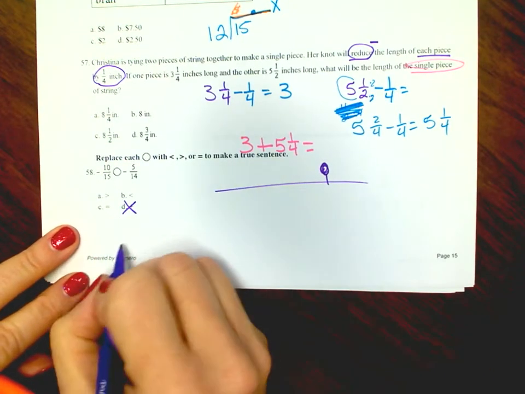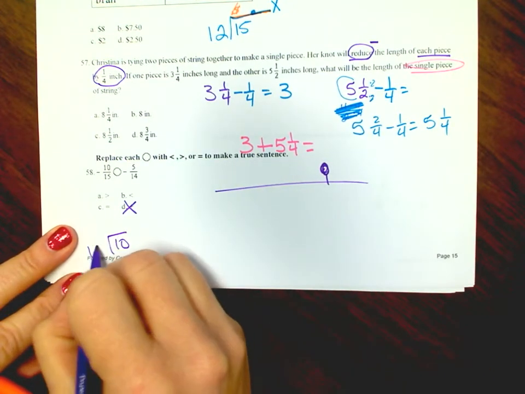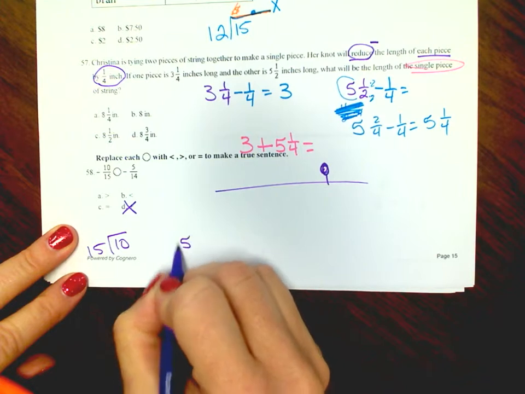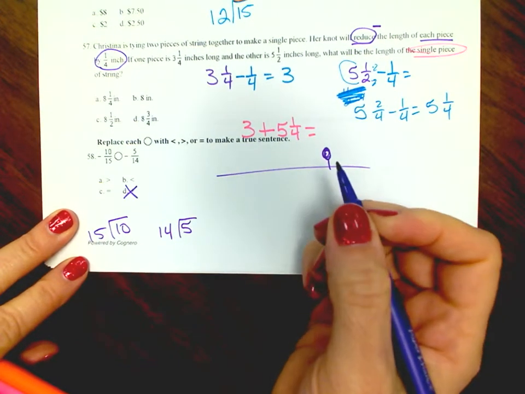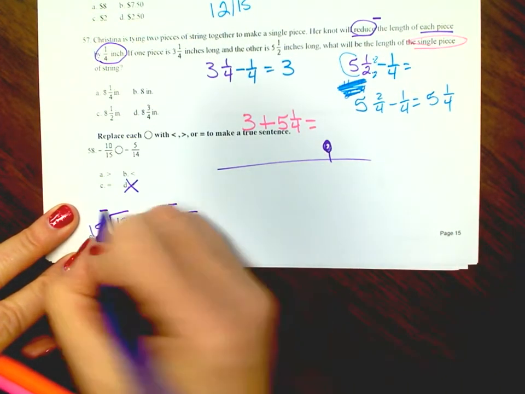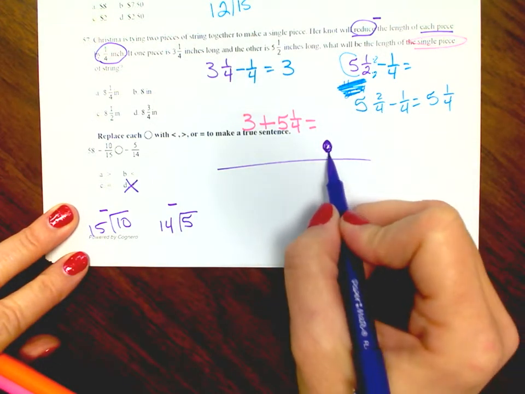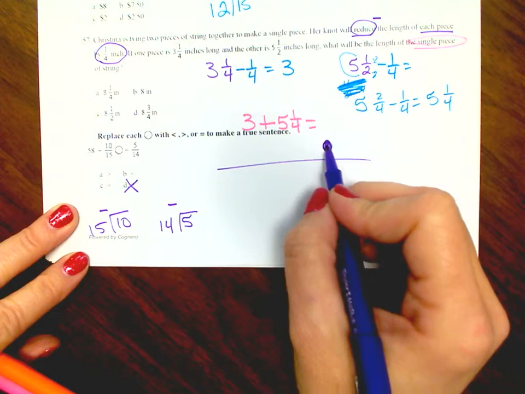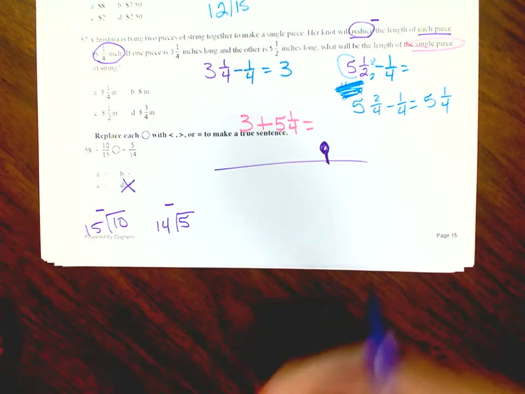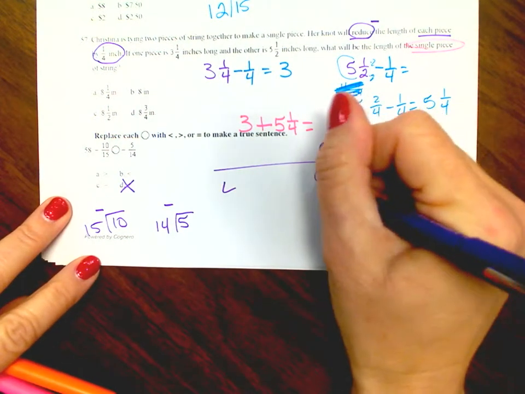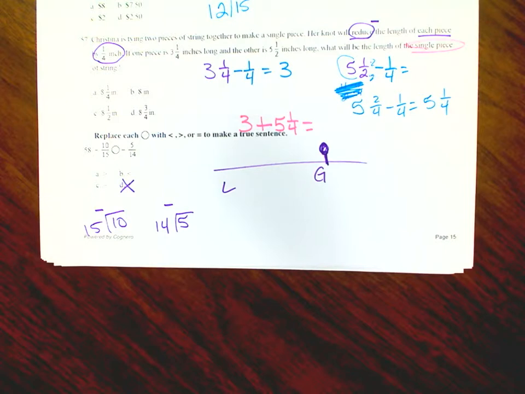I would turn these into decimals, so 10 divided by 15 and 5 divided by 14. They're both negatives, so see which one is the closest to 0. If it's closest to 0, it's larger. So less than, greater than.